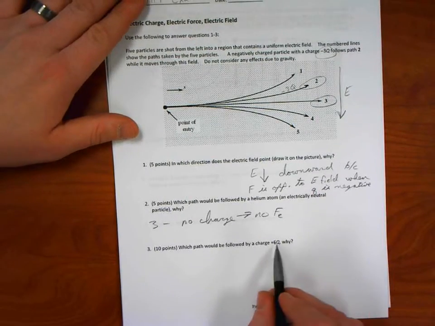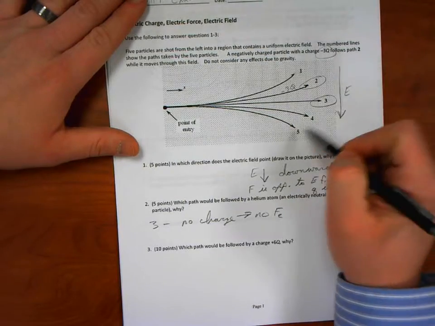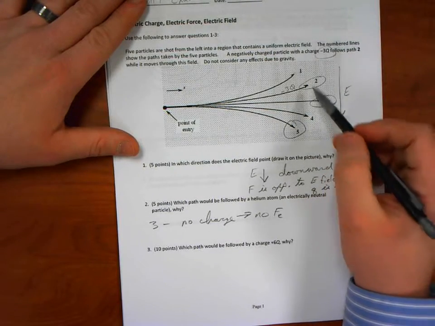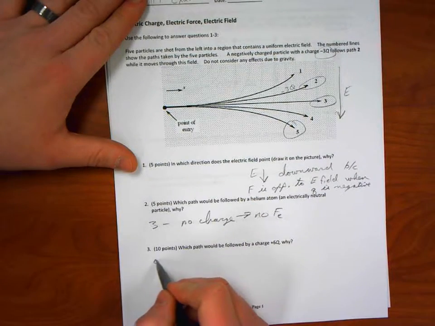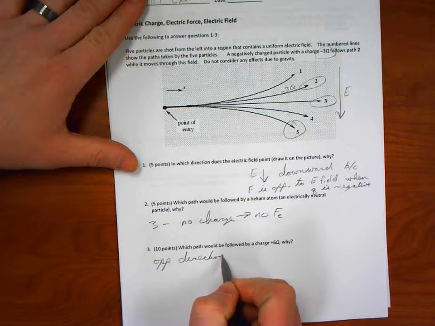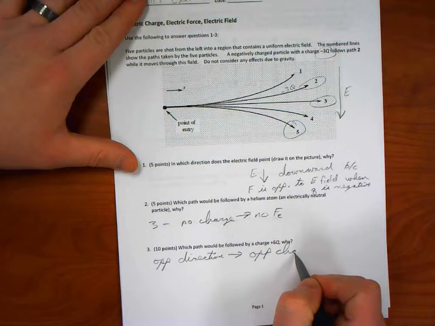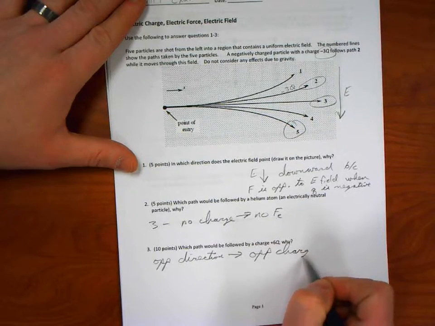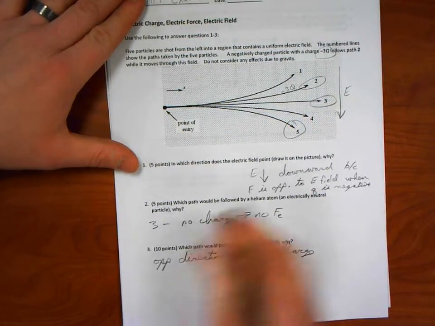Which path would be followed by a charge plus 6q? Well, it's going to have to be 5 because, for one thing, it's going to be in the opposite direction because it's an opposite charge. Whoops. The opposite charge, opposite direction. I guess I should have drawn the arrow like that.